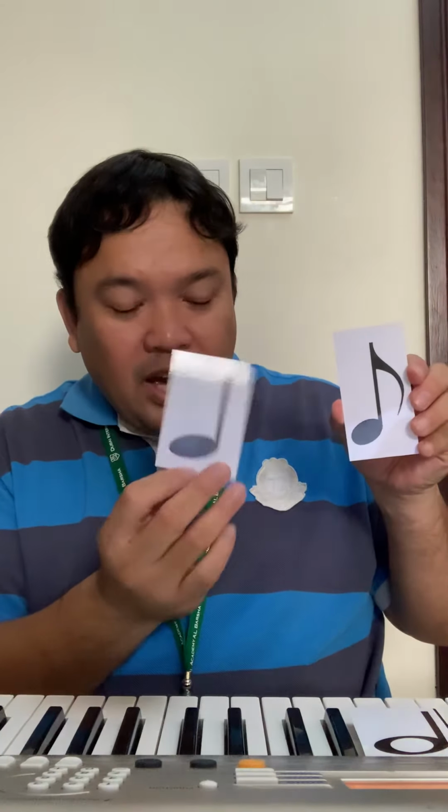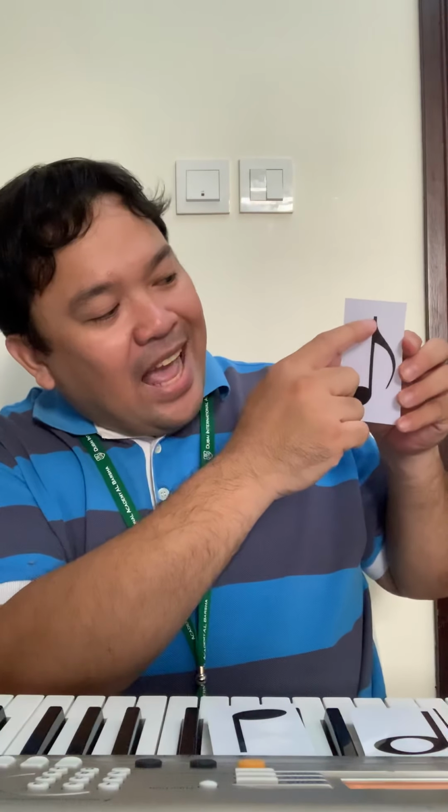1. It's short. Okay? Next, this is what you call an 8th note. Look at the difference. An 8th note is the same as a quarter note. However, there is an added part here, and it's called the hook.